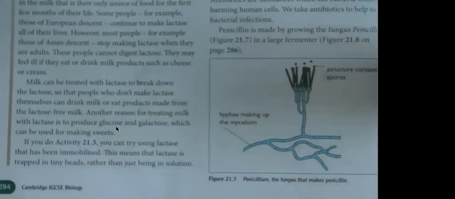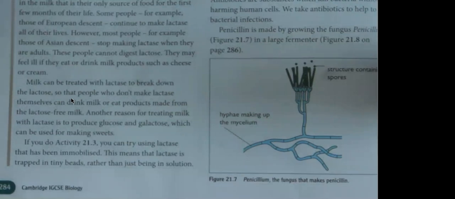But of course, if you need lactase enzyme, you need biogenetic engineering, right? Biotechnology to produce more enzyme. Otherwise, you won't have that much amount to work on the milk and then use it commercially, right? Okay.